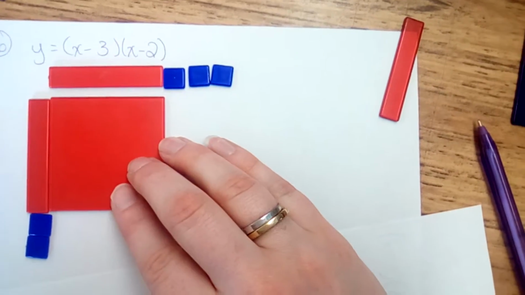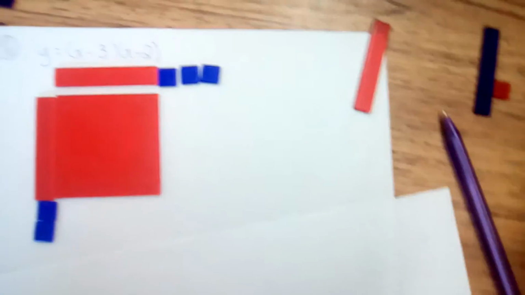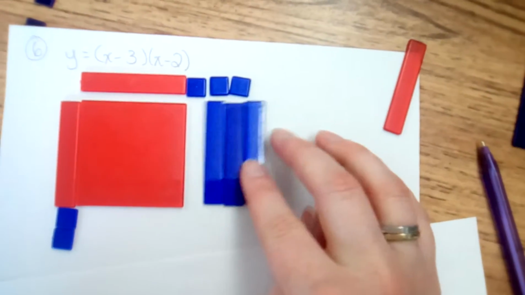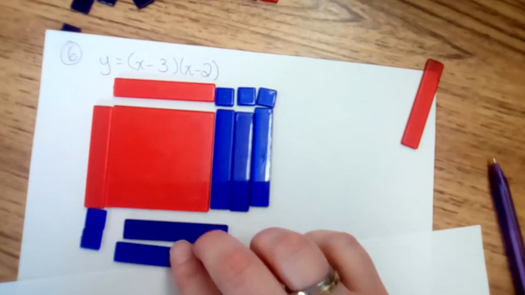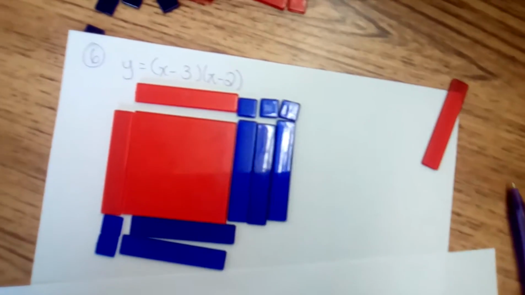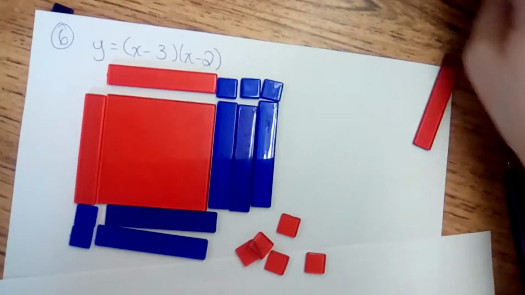X times x will give us x squared. X times negative 3 will give us negative 3x. X times negative 2 will give us negative 2x. And negative 3 times negative 2, since they're both negative, will give us positive 6.